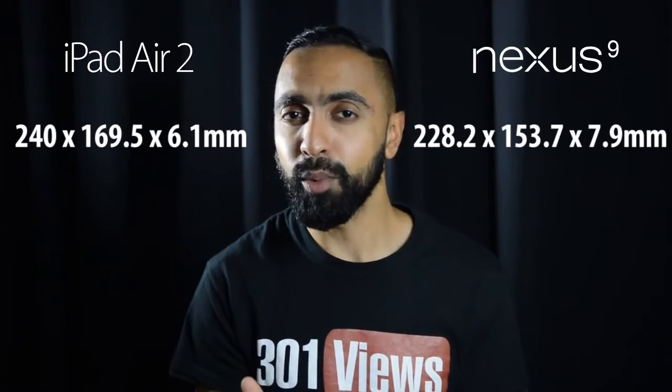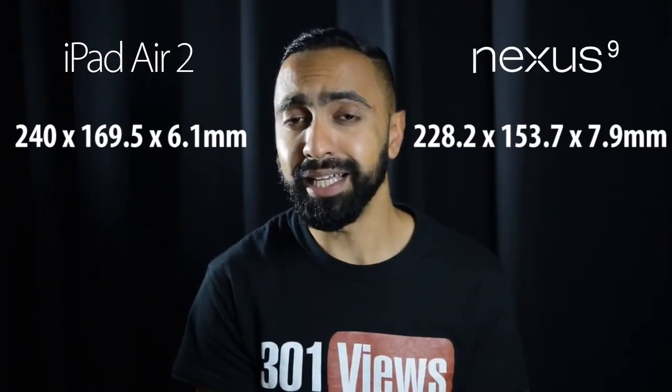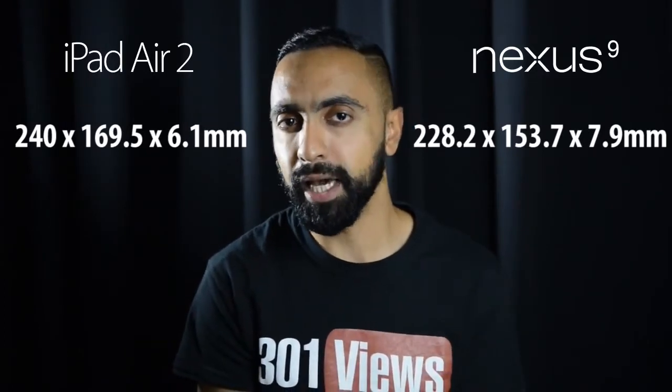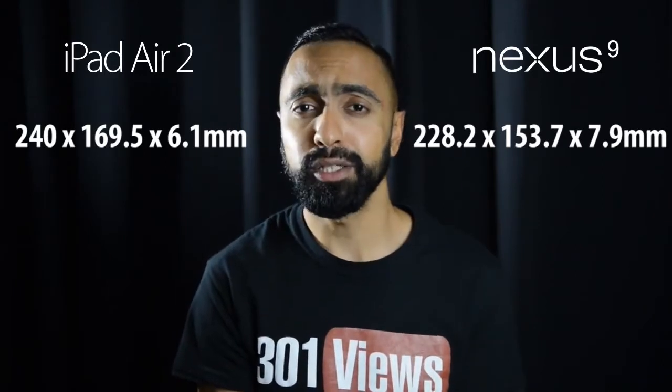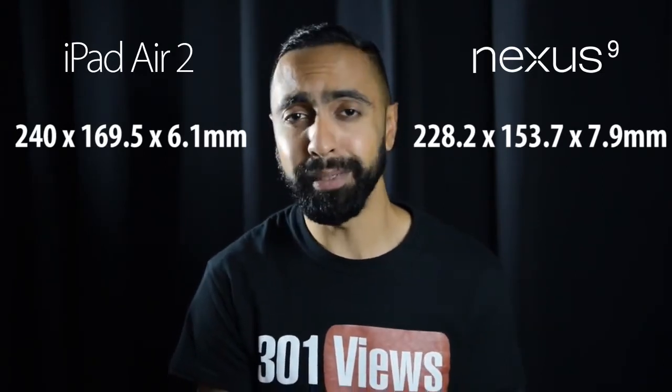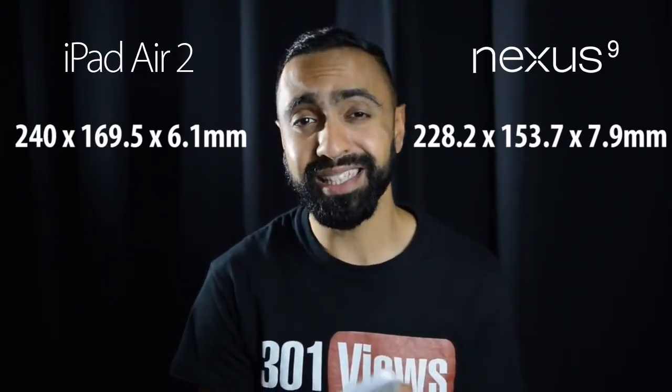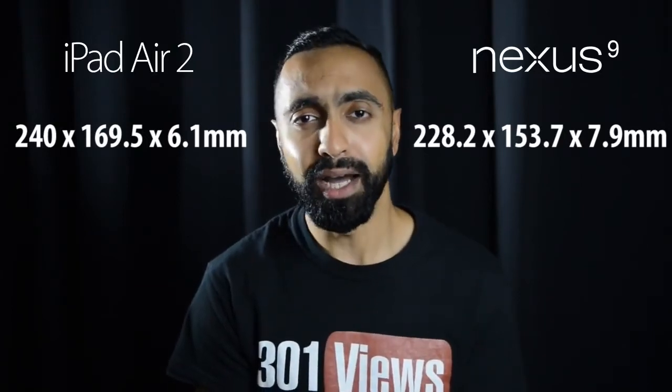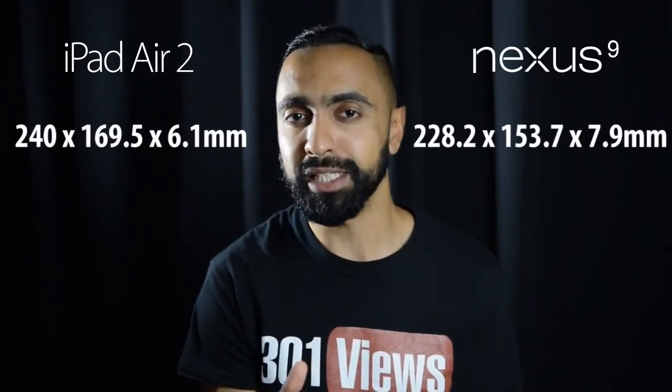Now the thickness, however, the Google Nexus 9 is 1.8 millimeters thicker compared to the iPad Air 2, and that's because the iPad Air 2 is just 6.1 millimeters thin, which is absolutely insane. This is the thinnest tablet in the world. And it's crazy how they've managed to do this on a tablet.